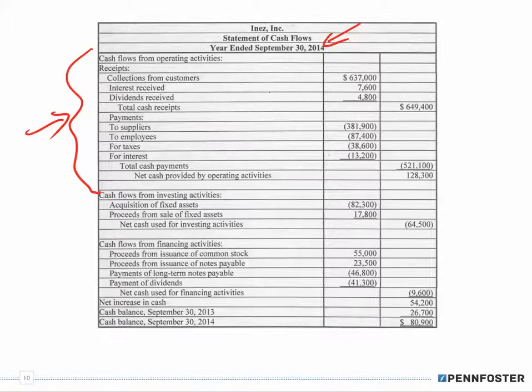So the setup is pretty much the same. You put in the heading, you create the different sections for operating, investing, and financing, and then you show the increase or decrease in cash. But when you look at the operating activities now, instead of starting out with net income from your income statement, we're going to break it down by receipts and payments.